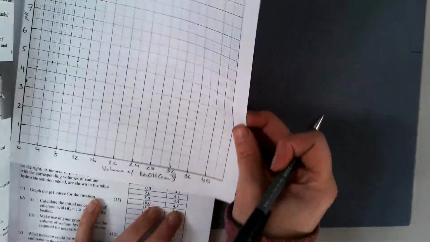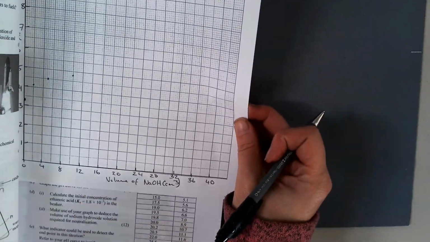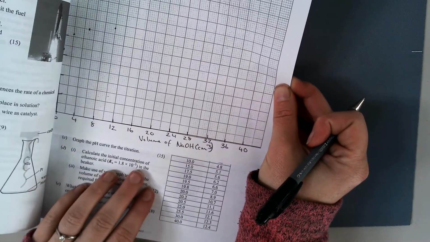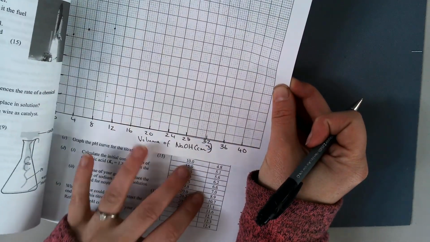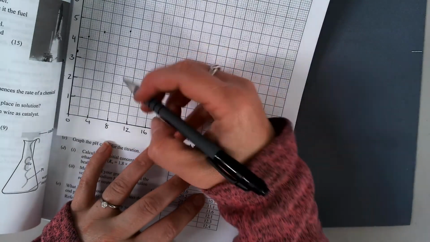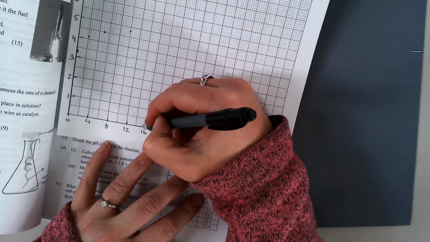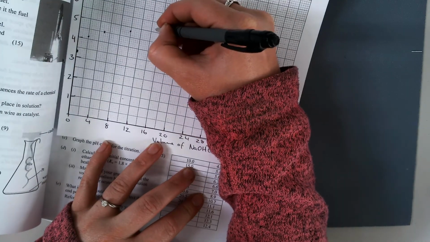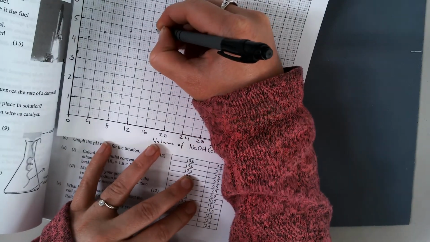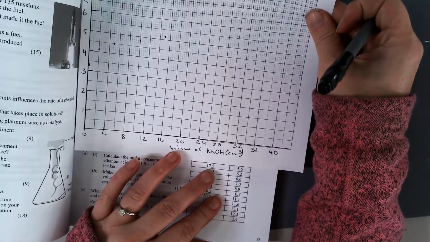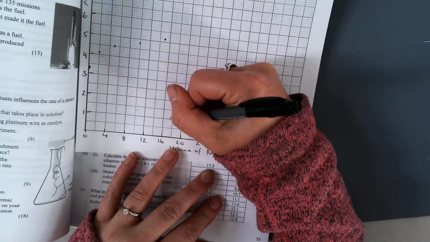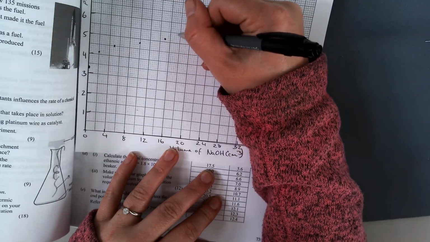I know it's probably hard for you to see the bulk here. So at 15, I'm at 5.1, so that's 14, so halfway again.